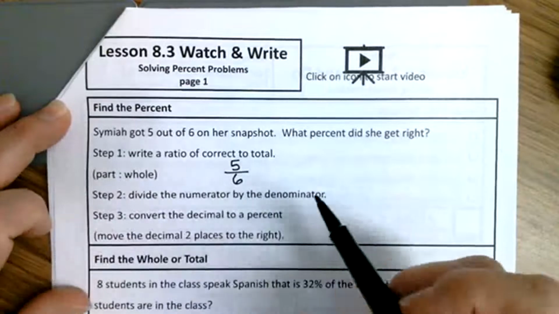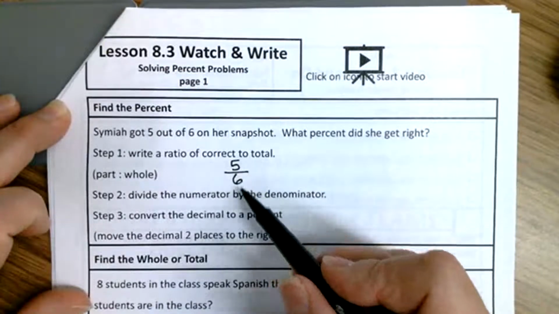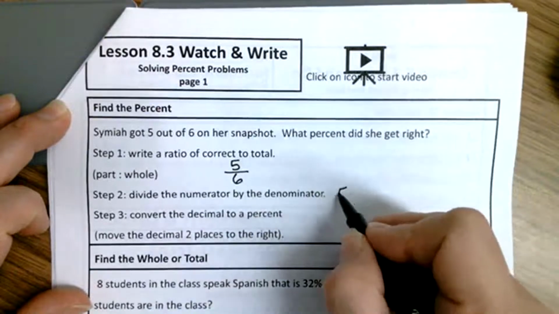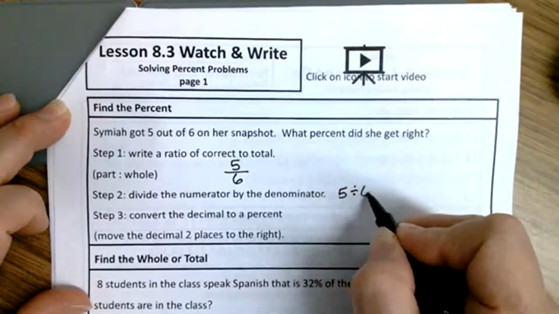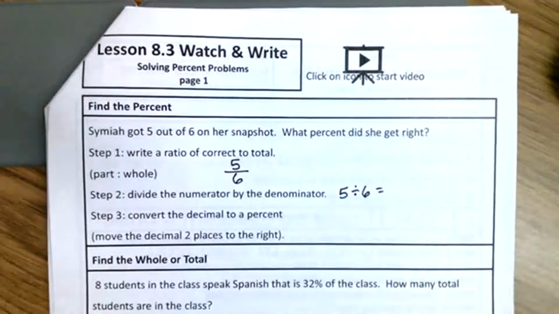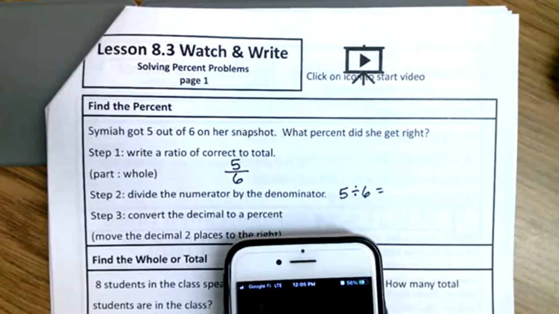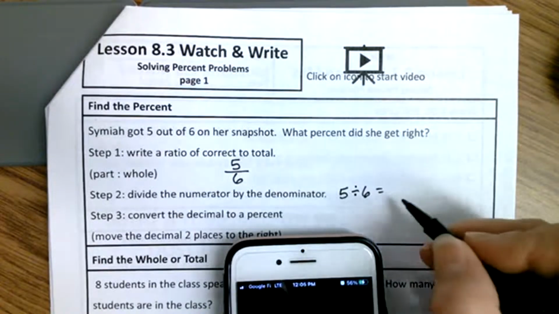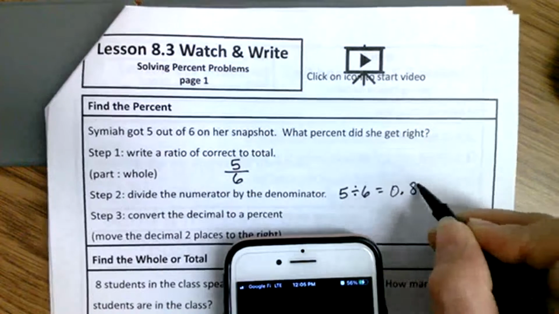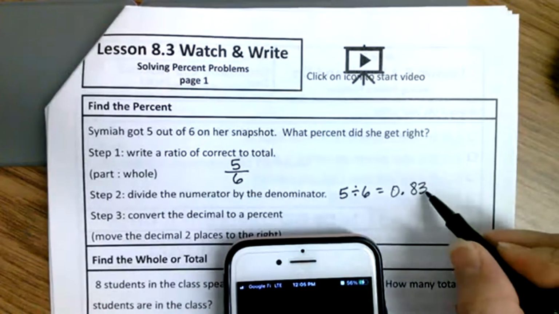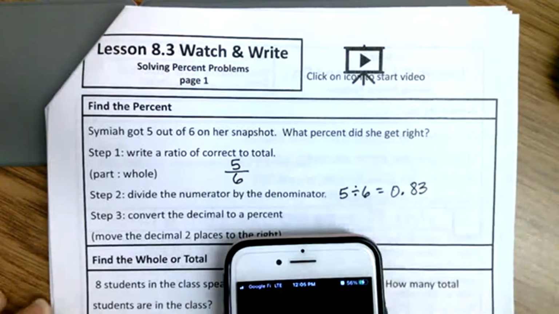Now, what we're going to do is do 5 divided by 6. Okay, divide the numerator by the denominator. So 5 divided by 6. Now remember, you can use your calculator. Okay, and so we're going to do 5 divided by 6. And we get this decimal, 0.83, and the 3 goes on forever, so we'll just stop because that's the hundredths place where that 3 is.